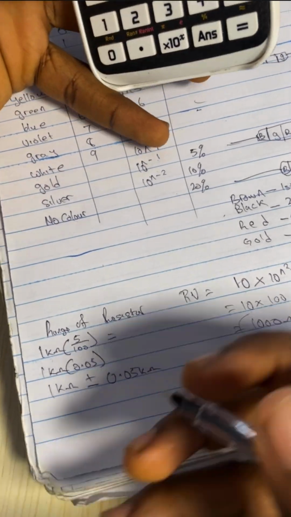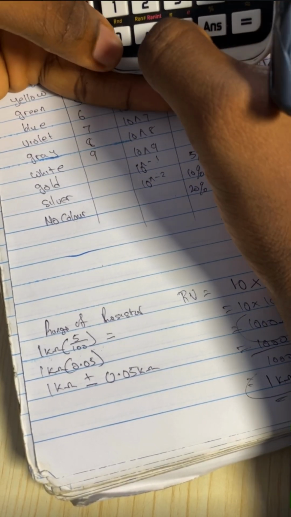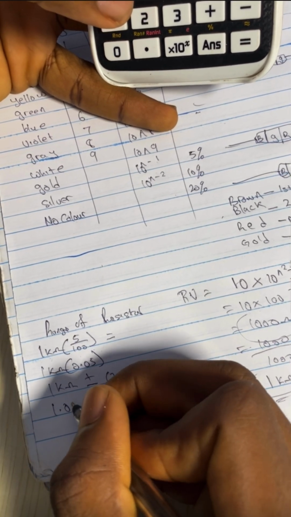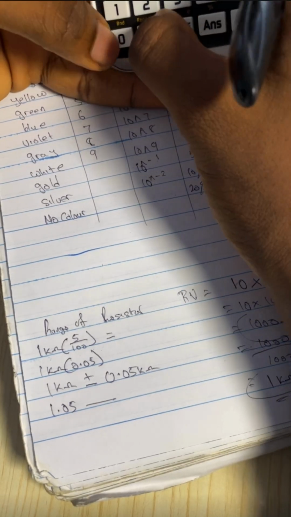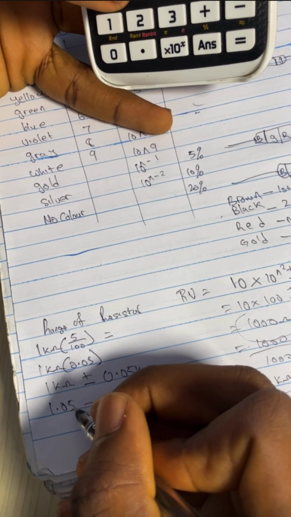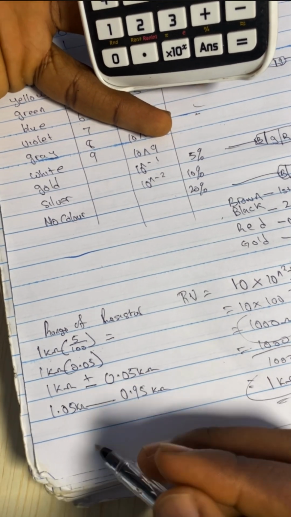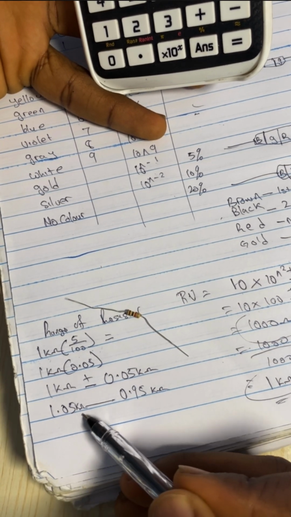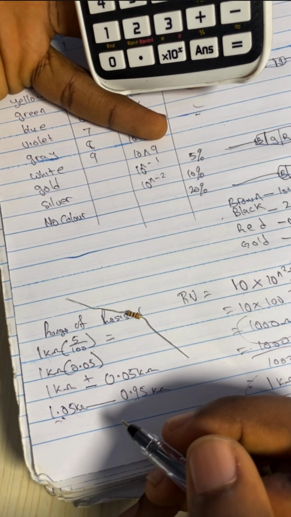So to calculate the range now, we're going to add and subtract. We do 1 plus 0.05, that is going to give us 1.05. Then 1 minus 0.05 is going to be 0.95 kilo ohms. So this is the range. The range of this resistor is 0.95 kilo ohms to 1.05 kilo ohms. That means this is the minimum and this is the maximum. It can't carry more than this, and it can't carry less than this.